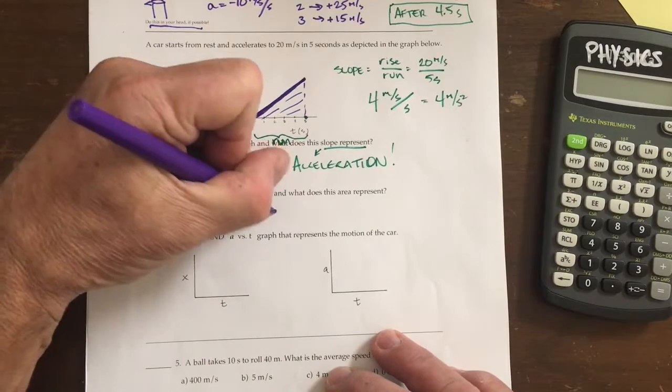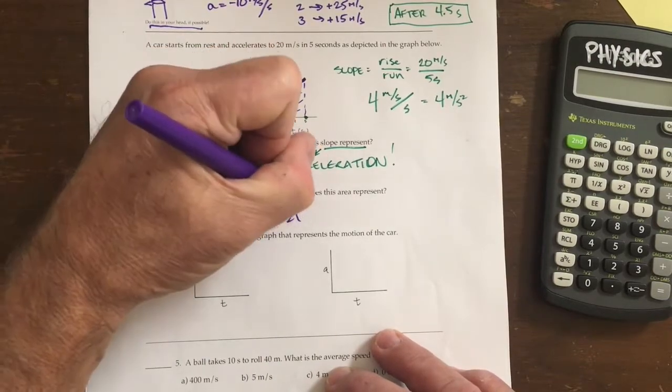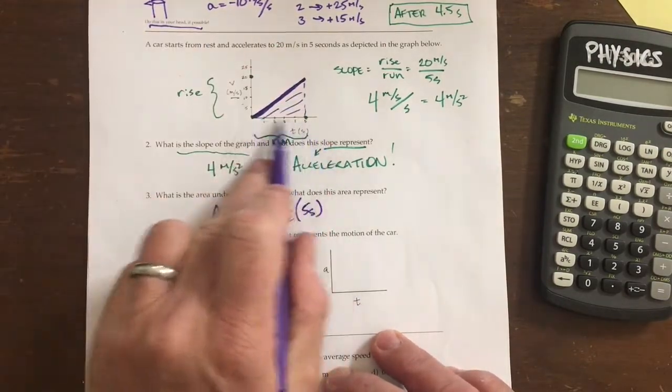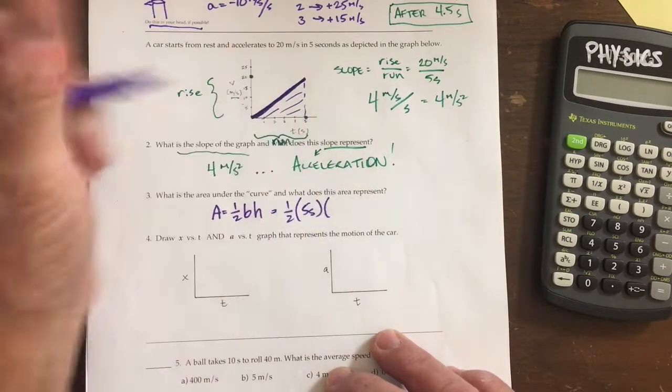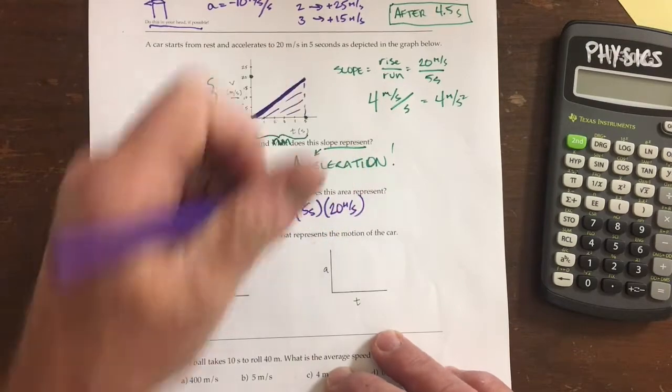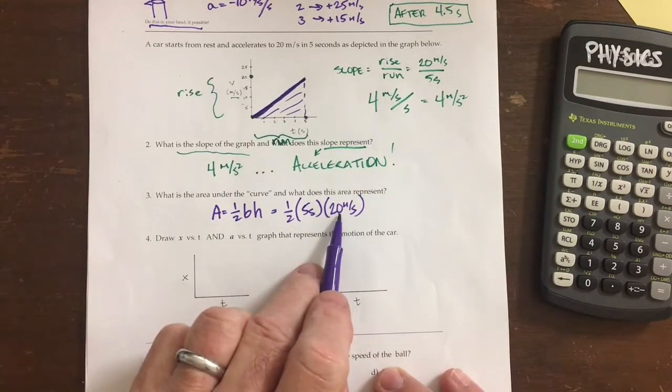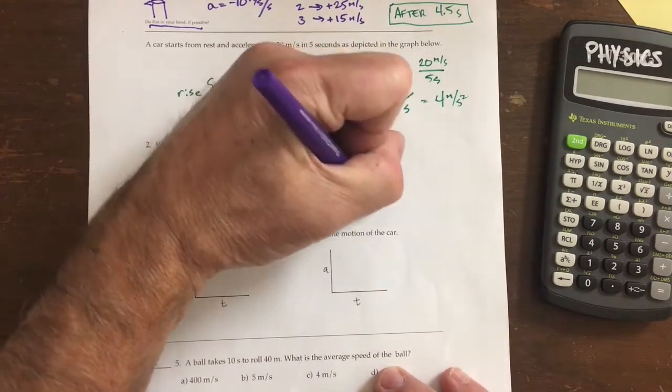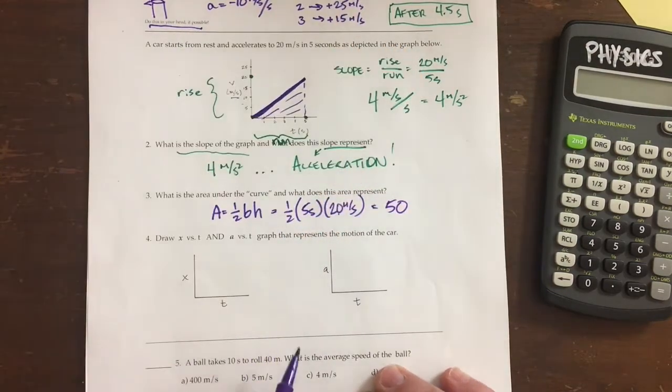Let's go ahead and put in our values. Our base has a size of 5 seconds. And the height, of course, is 20 meters per second. Doing the math, 5 times 20, of course, is 100, and half of 100 is 50. But again, don't walk away without analyzing the units a little bit.